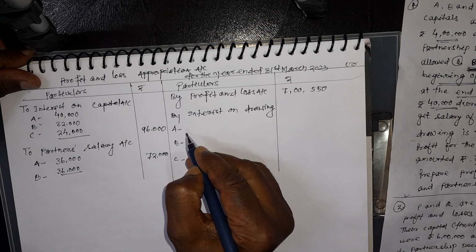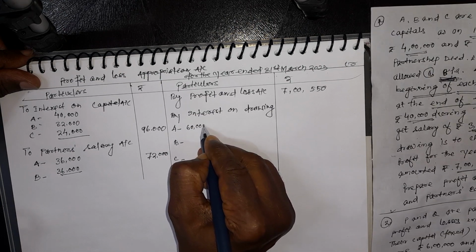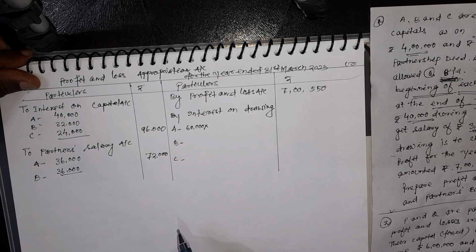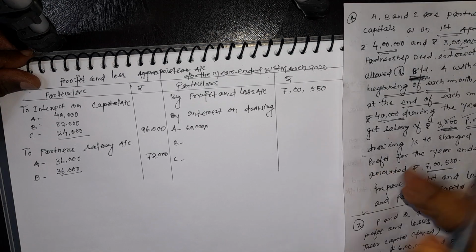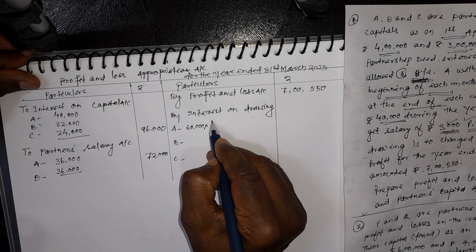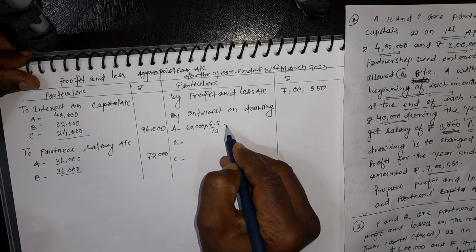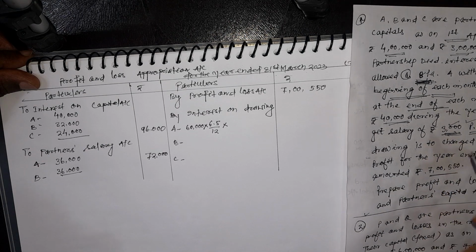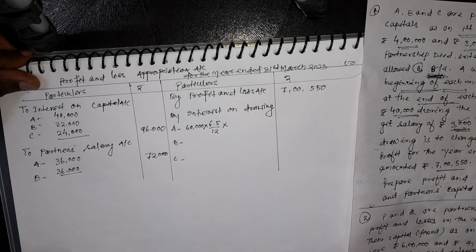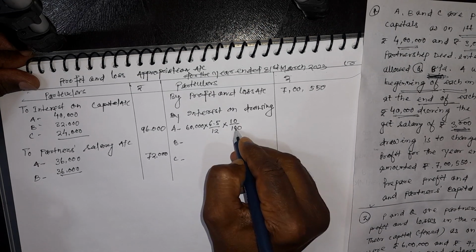So 5,000 into 12, total amount is 60,000, into, as I already explained, the average period. At the beginning of each month, it will be 6.5 by 12, and the rate of interest given here is 10%.